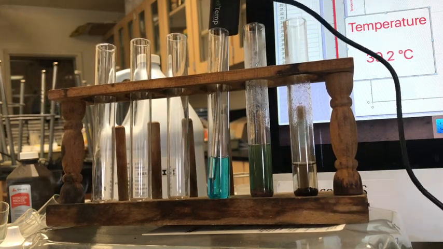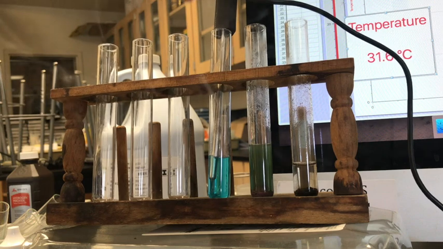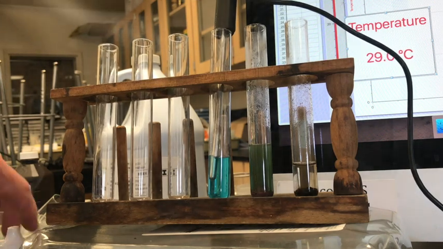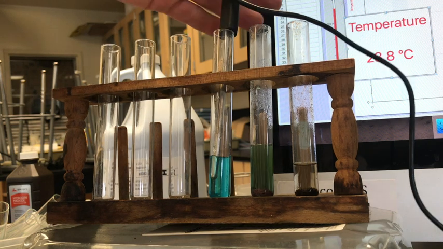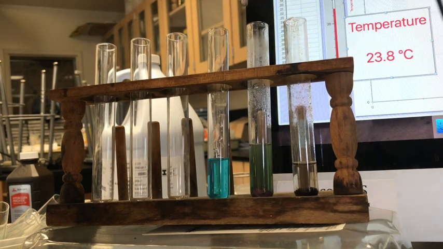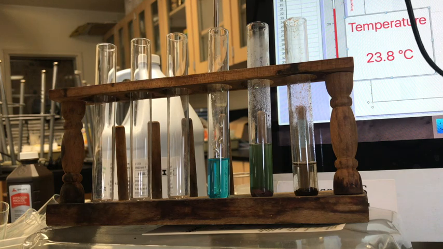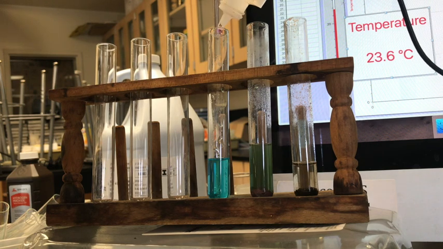Cool. Okay, clearly it's going to go down. Cool. Okay, 23.8. And then we're going to add sodium hydroxide, which is a base.